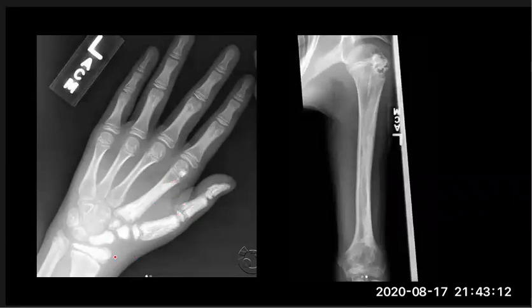Maybe melorheostosis, doctor? Yes, very good. This is a case of melorheostosis, with a candle wax appearance, or melting candle appearance.